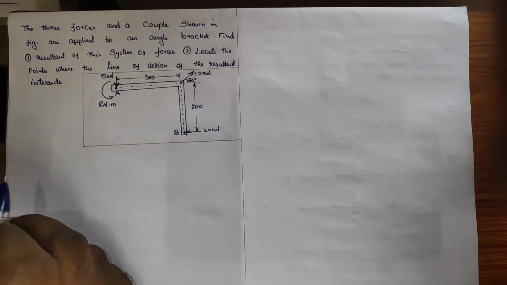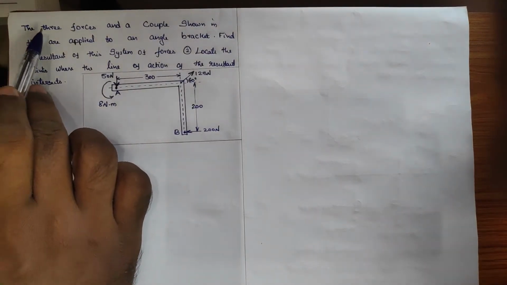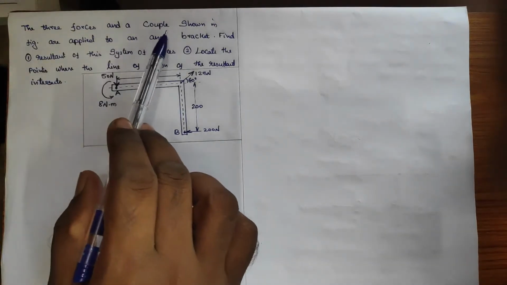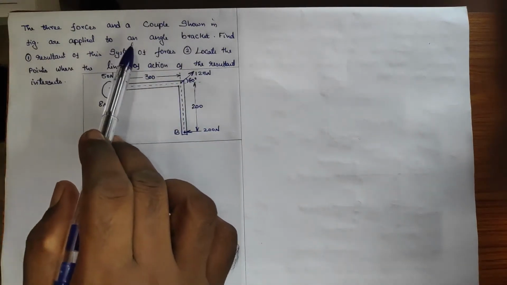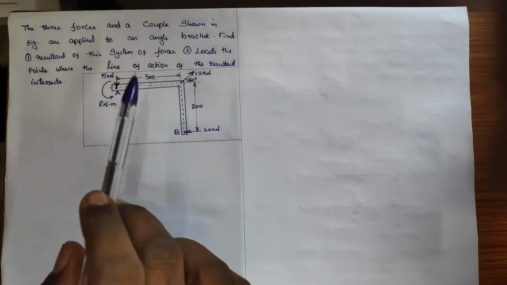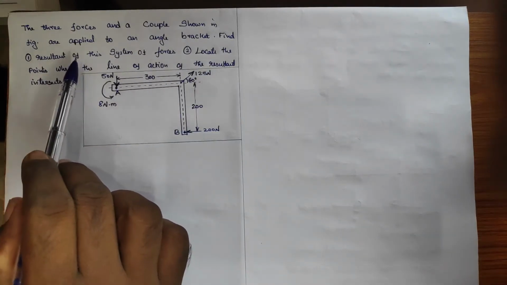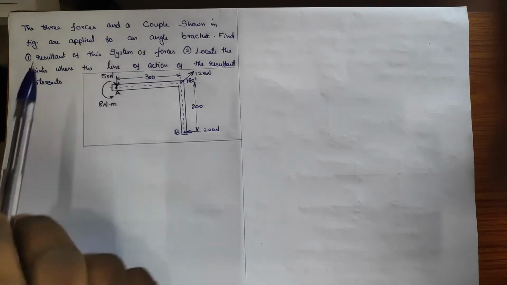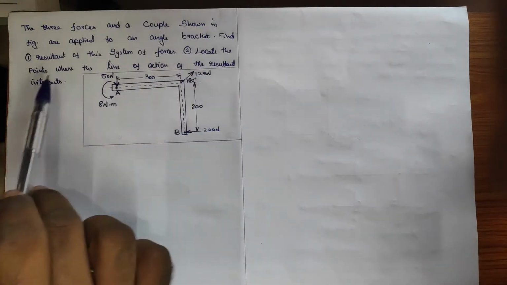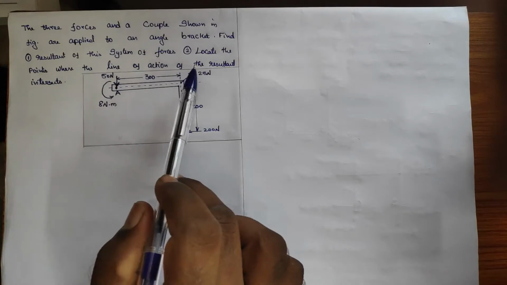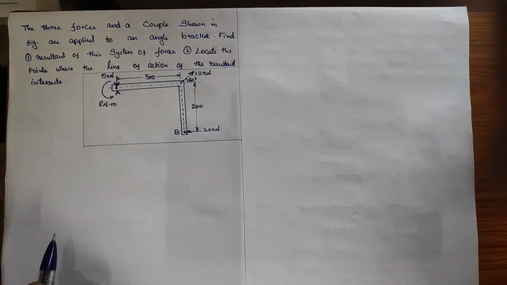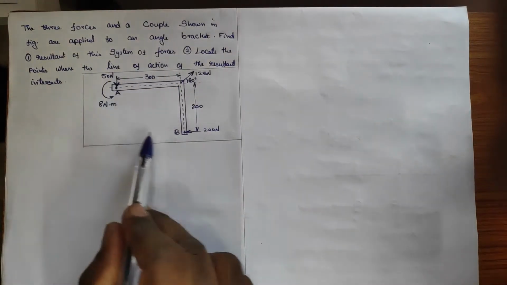Okay, based upon Varignon's theorem, the question is: three forces and a couple, shown in the figure, are applied to an angle bracket. First, find the resultant of this system of forces. Second, locate the points where the line of action of the resultant intersects. Okay, so this is the given picture for us.